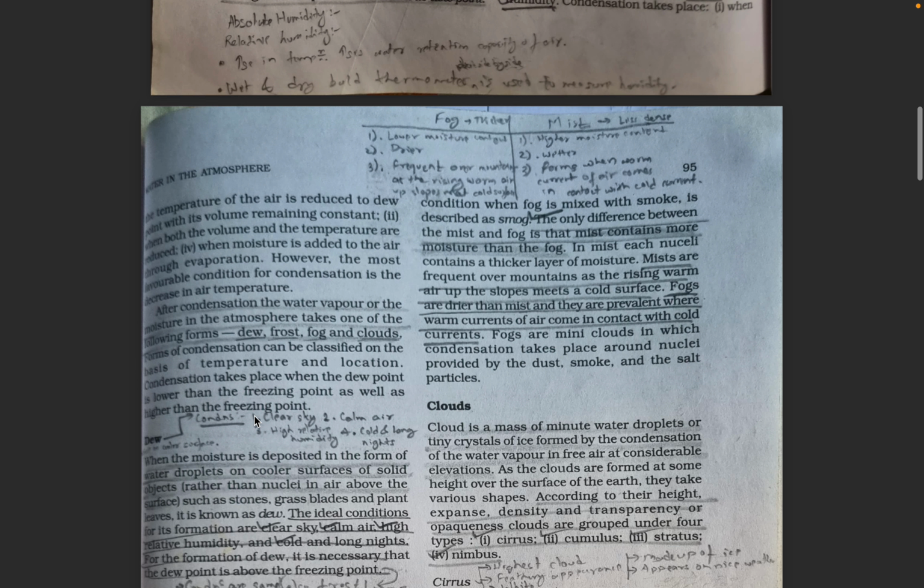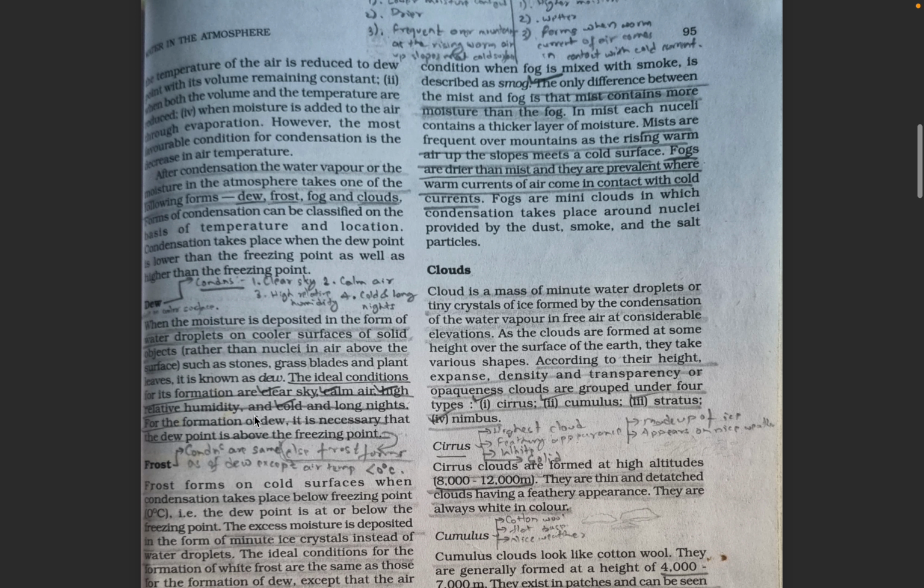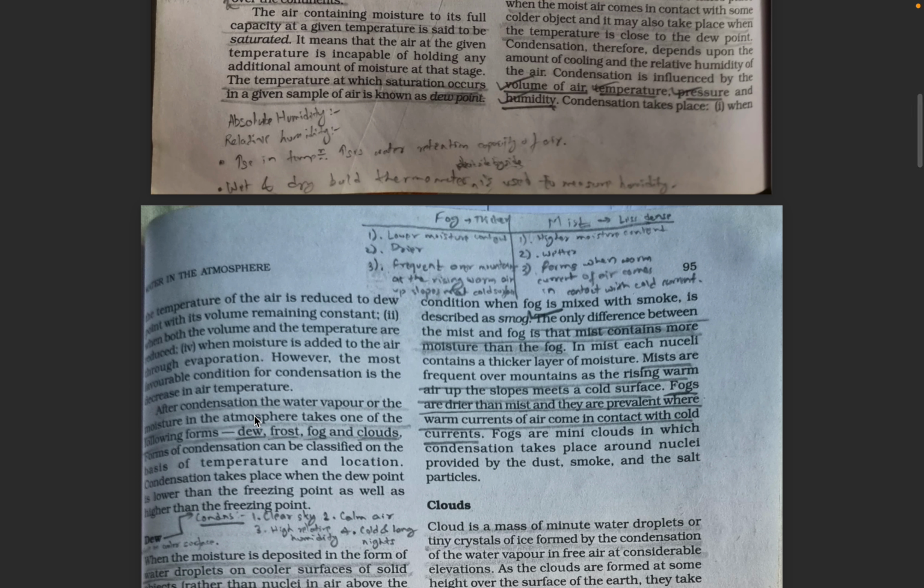However, the most favorable condition for condensation is a decrease in the air temperature. The most favorable condition because of which condensation occurs in our atmosphere is the decrease in air temperature. Because the volume of air is constant over the earth, the pressure is almost similar, so the change in pressure required for condensation is insignificant.